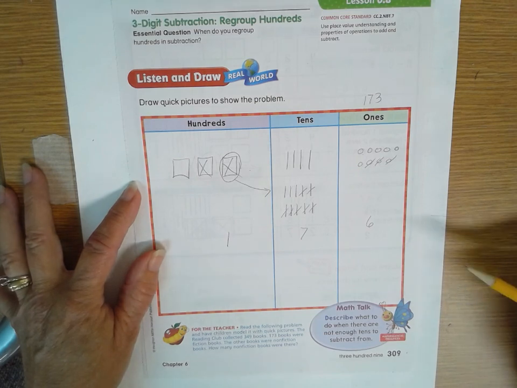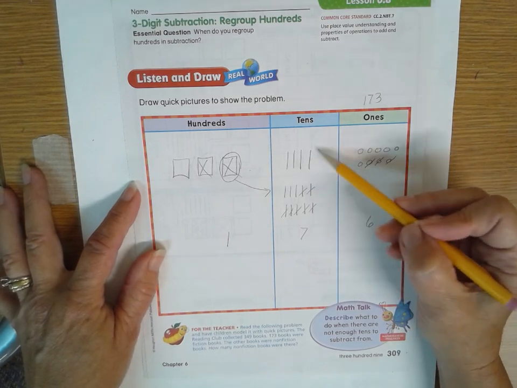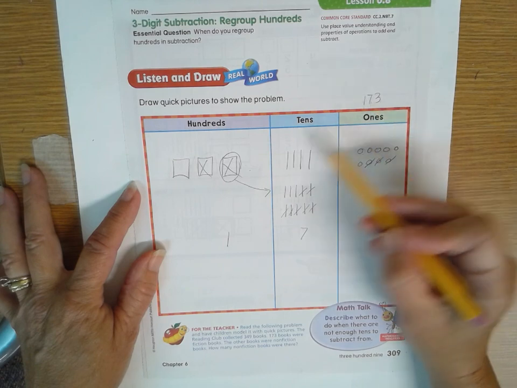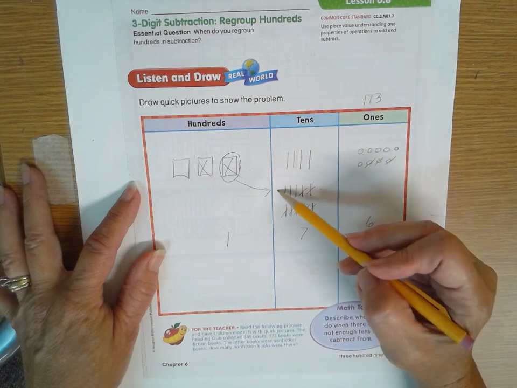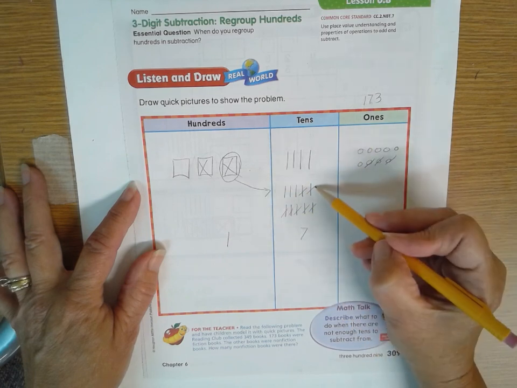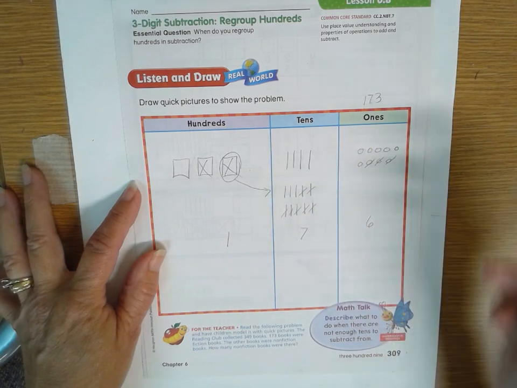So the Math Talk says, describe what to do when there are not enough tens to subtract from. Well, in this case, we only had 4 tens, but we needed to subtract the 7. So we went next door, and we got 10 more. We regrouped that 100 and made it into 10 tens and put that in our tens place.